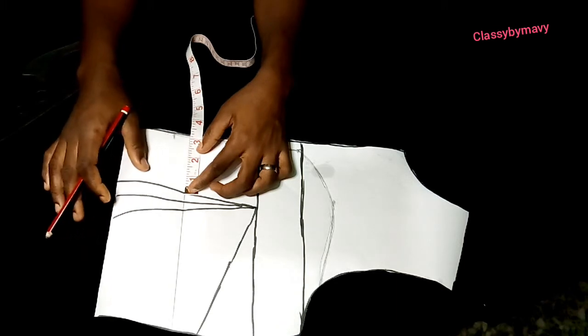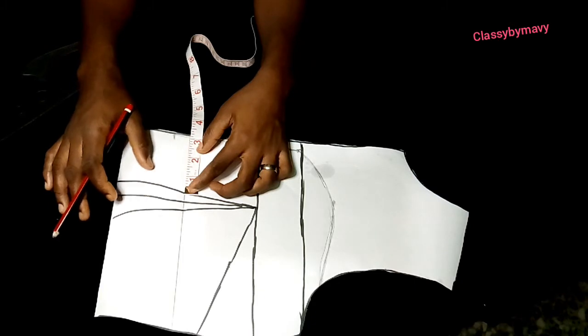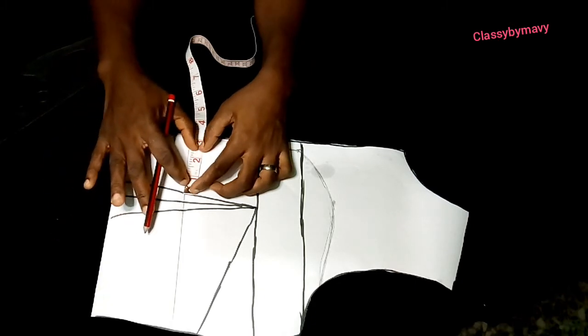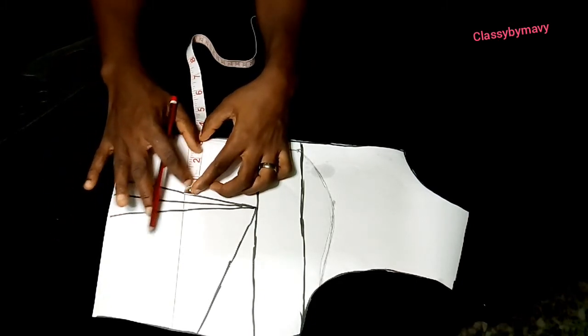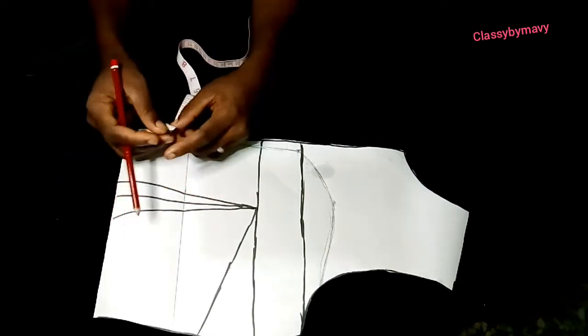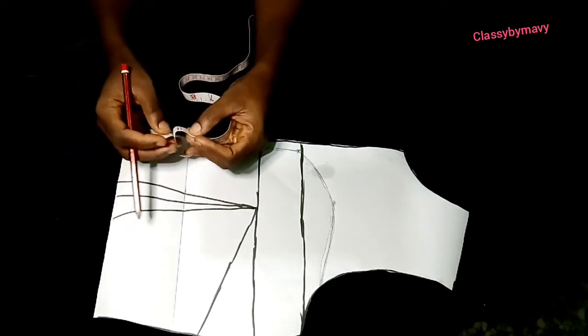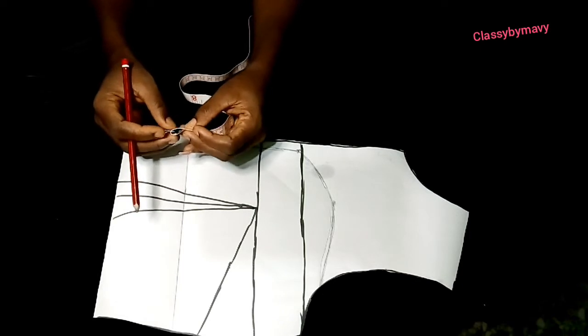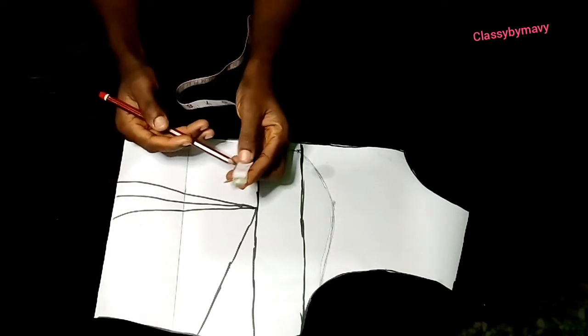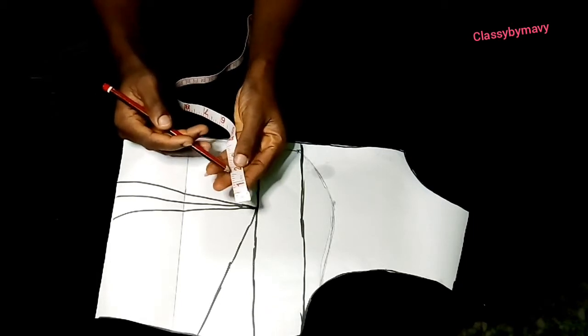I'll be sharing it into 2 equal halves. I'll use my tape to share it. On this midpoint, I'll put one side this way, trying to do it so that it will be sharp enough for you to see.